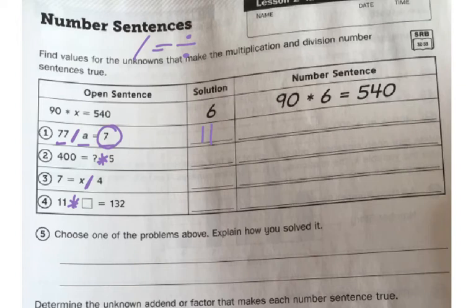77 divided by 11 gives me 7. In other words, 7 times 11 would be 77. So now I'm going to rewrite the number sentence using the solution, or the answer. So 77 divided by 11 equals 7. It's just a little bit different way to see it.